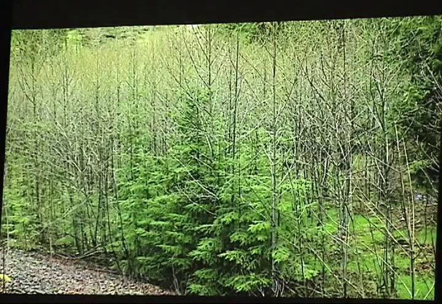Interestingly, in among the red alder, you've got Douglas fir really coming up rather beautifully here. People say, well, you need a clear cut to get Doug fir to grow well.